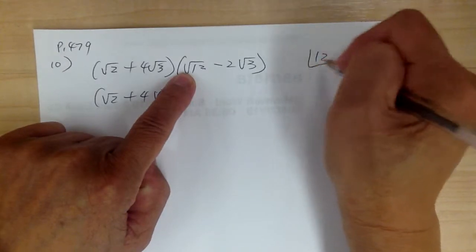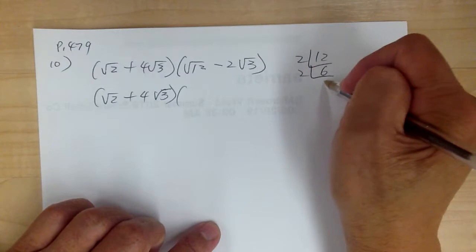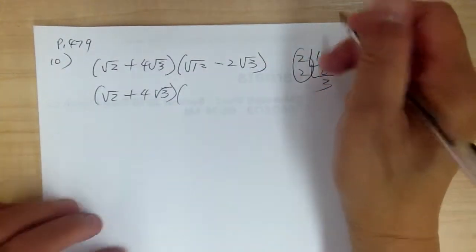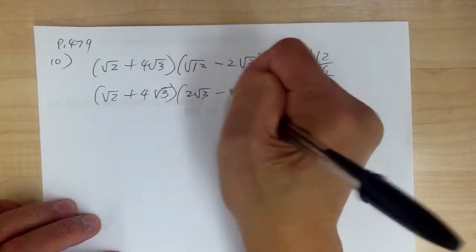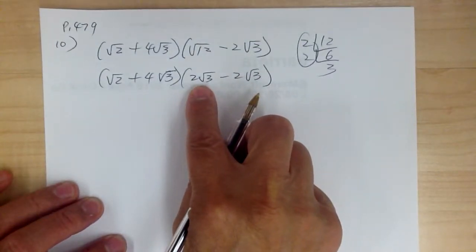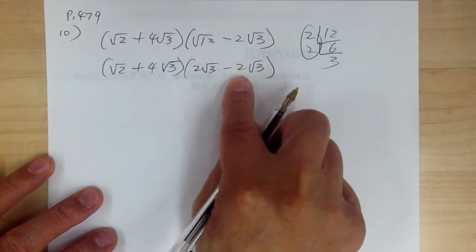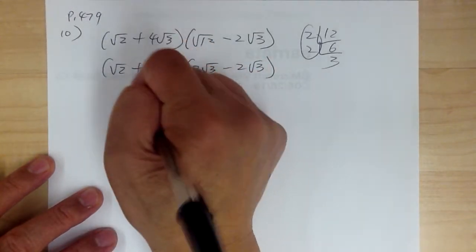So 12, so it becomes 2. Divide by 2, you get 6. Divide by 2, you get 3. So this is 2 square root of 3. So you're going to get 2 square root of 3. And in this case, 2 square root of 3 minus 2 square root of 3 will give you 0. Right? So this part will give you 0. And 0 times anything is 0.